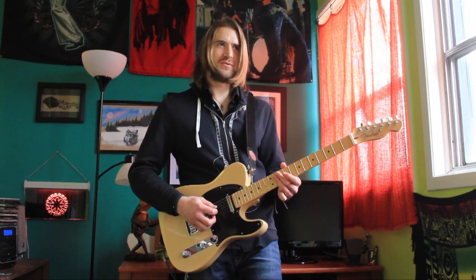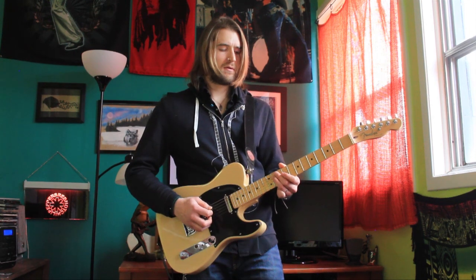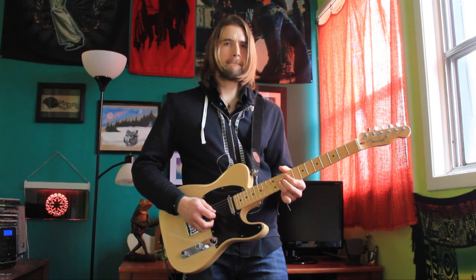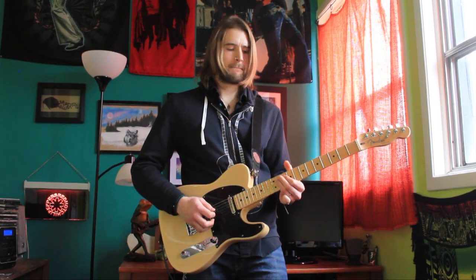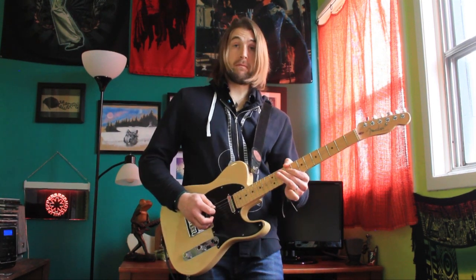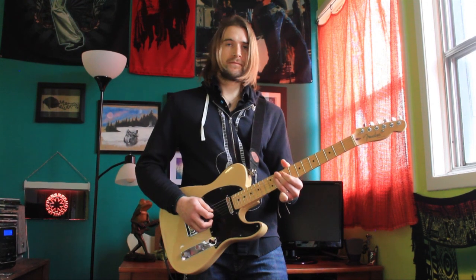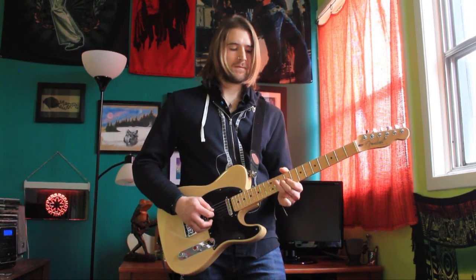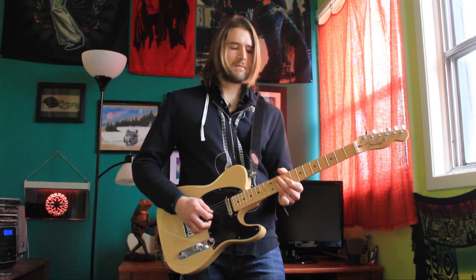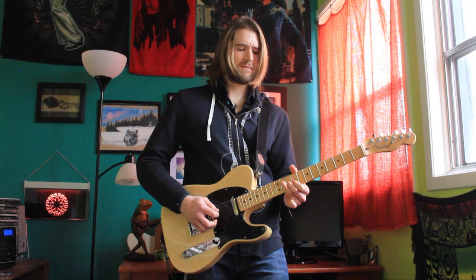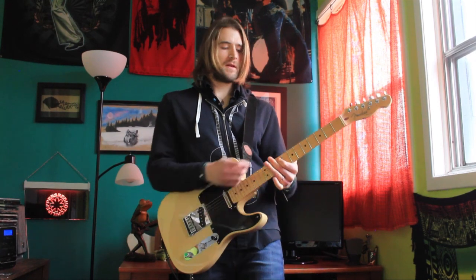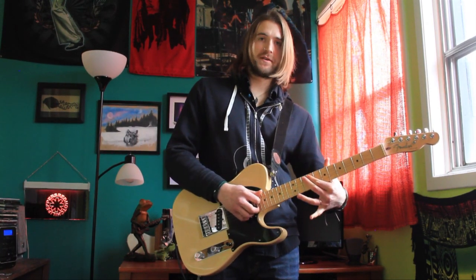I'll try to match it. 2, 3, 4. Instead of bending here, he'll take the lower octave there.